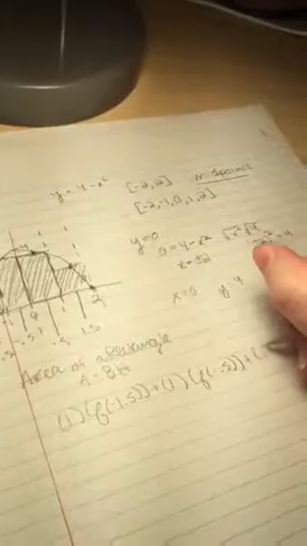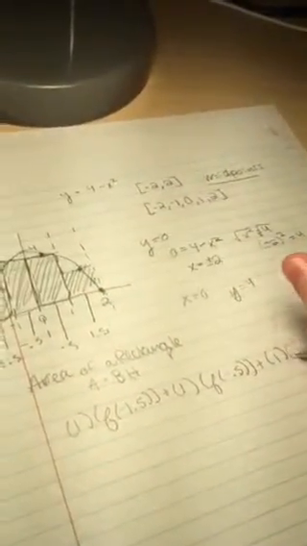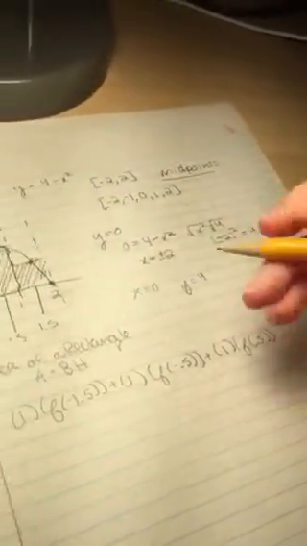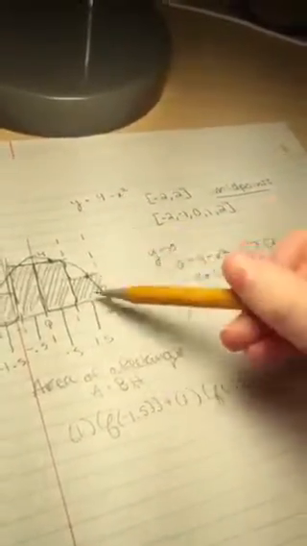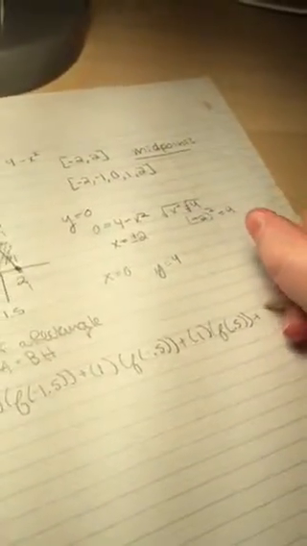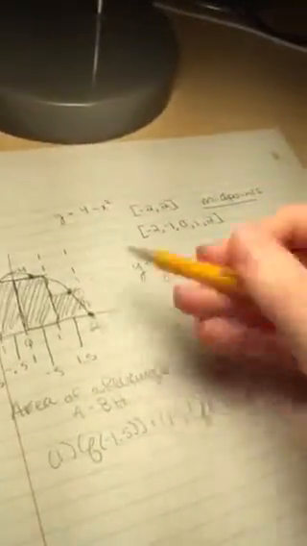And then you add 1, the base of this rectangle, times f of 0.5, because that's the midpoint for this. And then you take the base of this, which is 1, and then you multiply that by f at the midpoint, which is 1.5.